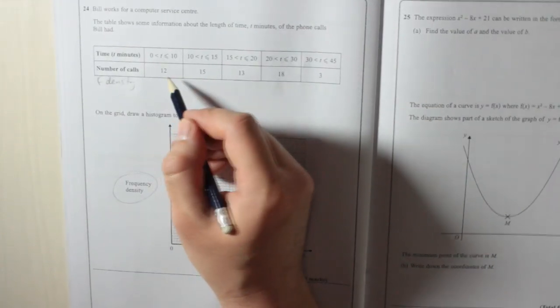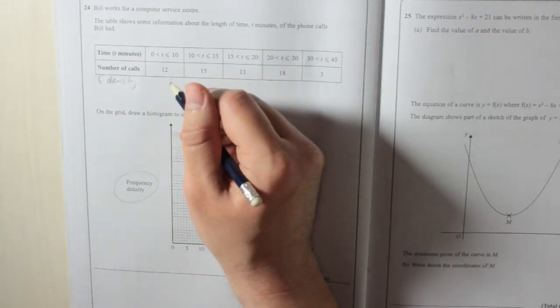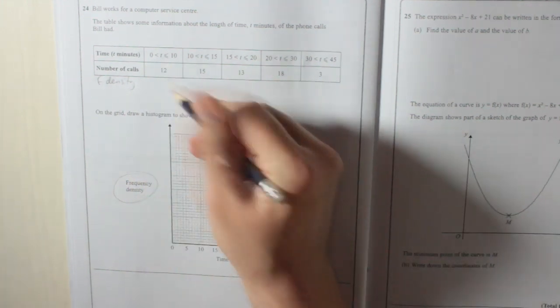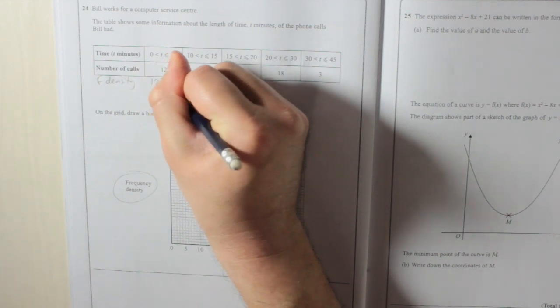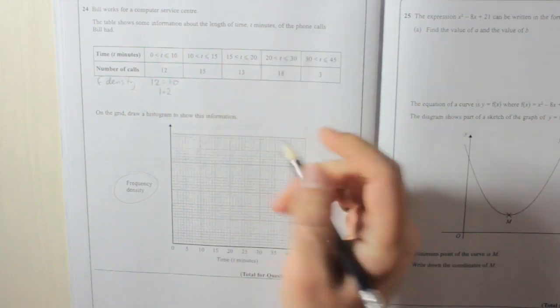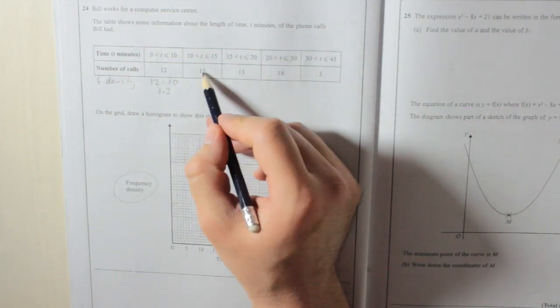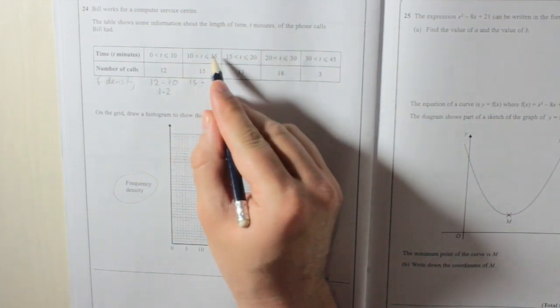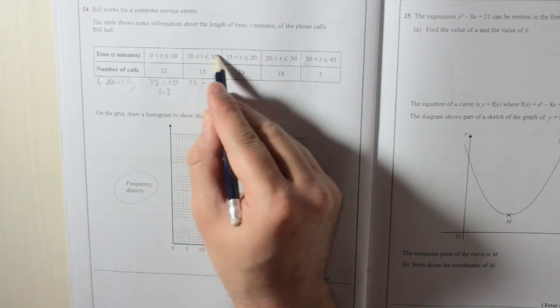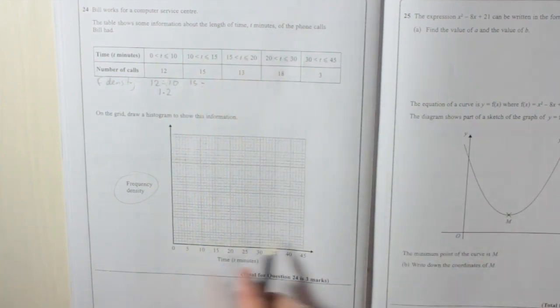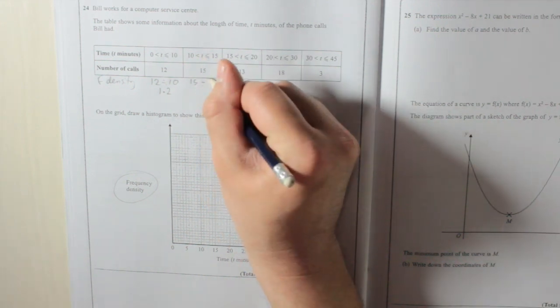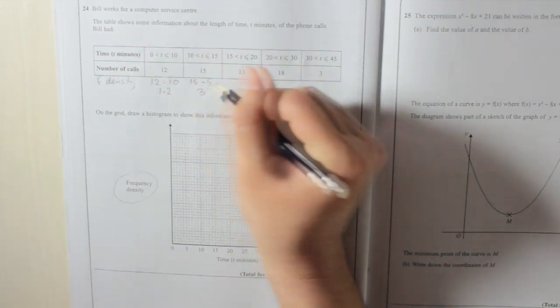So on this one you've got 12. The class width is 10 because it goes from 0 to 10. So you want to do 12 divided by 10, which is 1.2. For the next one you want 15 divided by, the class width is only 10 to 15 this time. That one was 0 to 10, this is 10 to 15. That's what makes it a histogram, because you can have bars of different widths. So 15 divided by 5, which is 3.